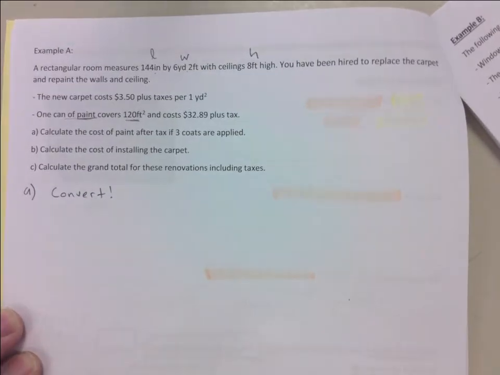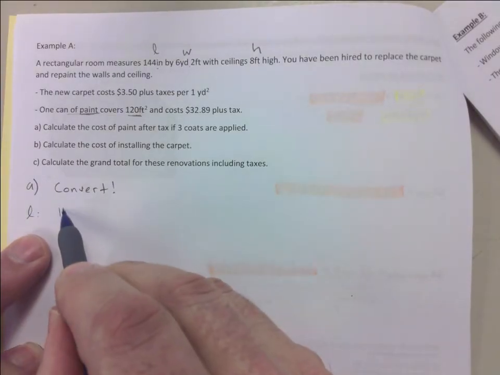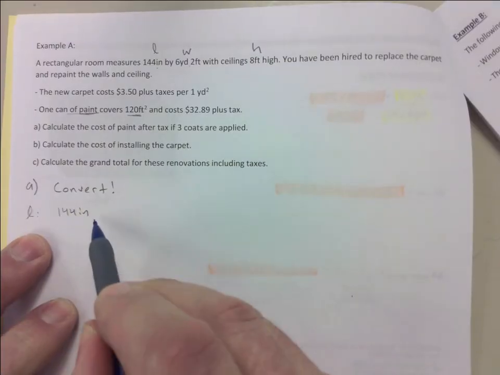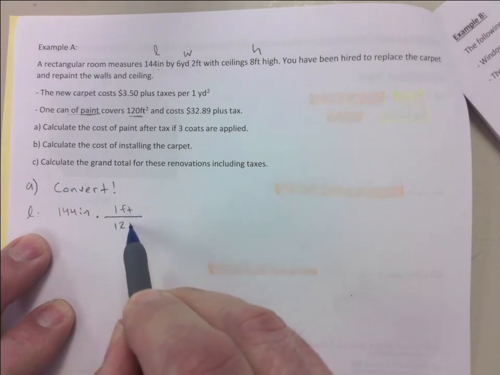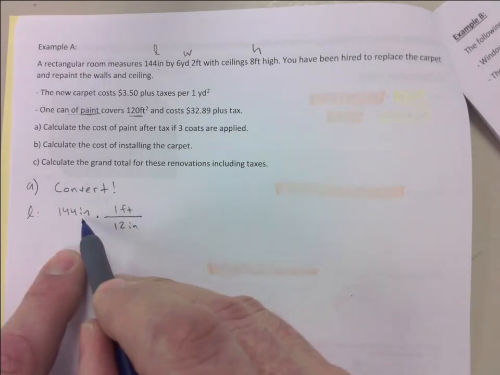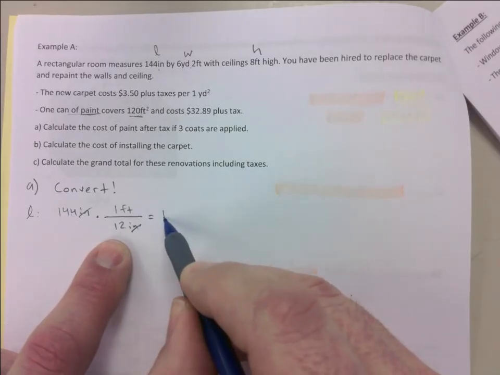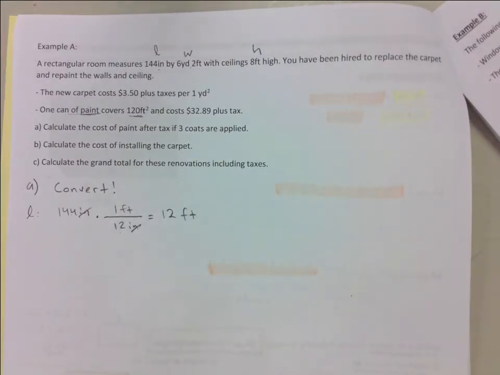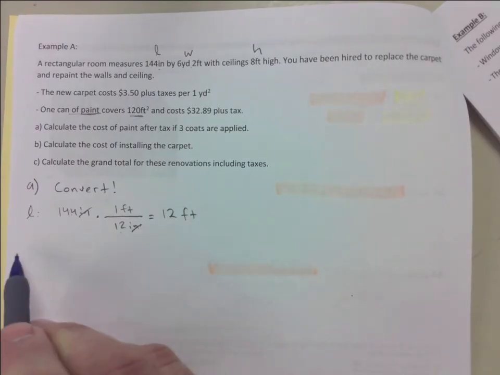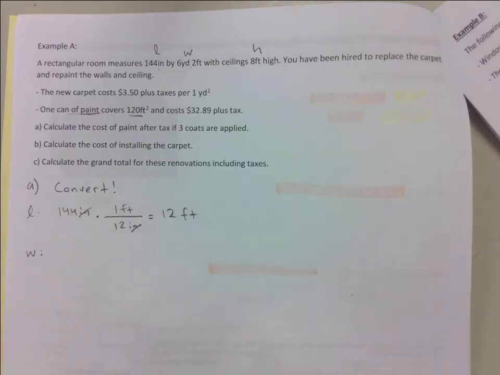Convert. So I'm going to do that first. So for length, I'm going to go 144 inches. I don't want it in inches. I want it in feet. So I know that 1 foot has 12 inches. Cancel that out. So it's really 144 divided by 12. That is 12 feet. I just did this to remind us on how to convert. Generally speaking, you won't have to do this much work for a Reynolds question. Like, there's just too much that can go wrong.